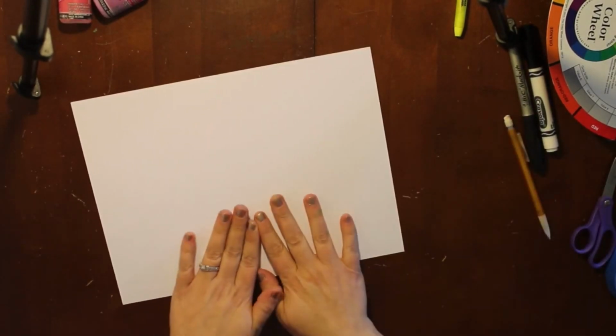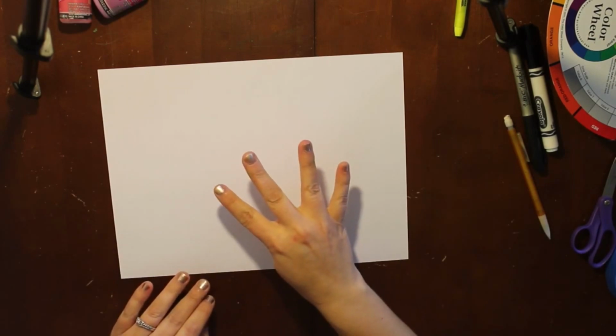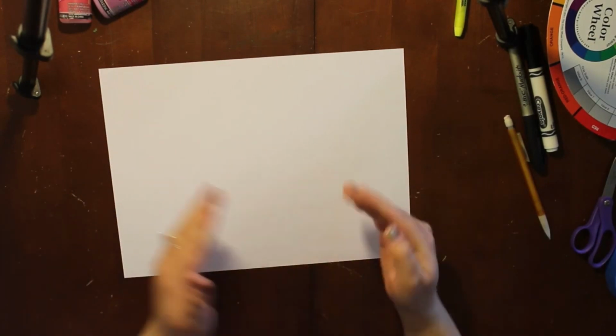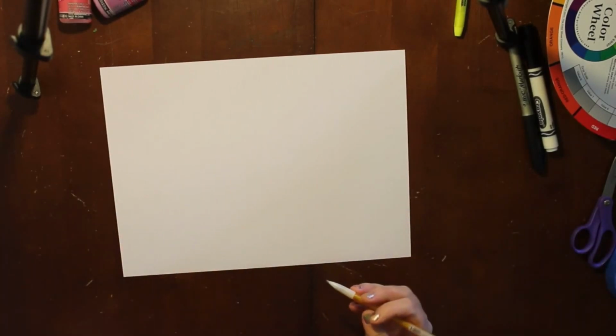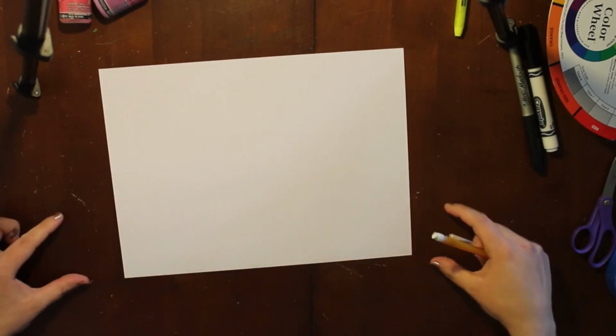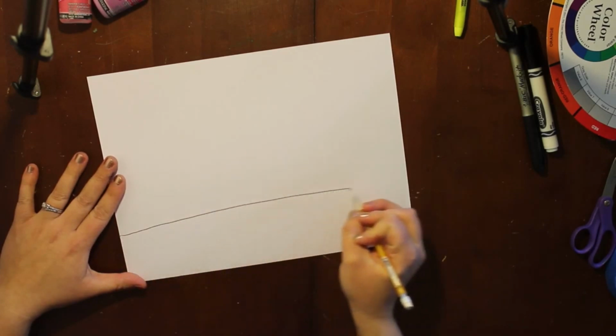So we're going to draw a street with 3 or 4 houses on it. And each house is going to have its own color. And they are going to be analogous neighbors. So the very first thing you're going to do is draw your road in the very front. I'm going to just draw a straight line across.